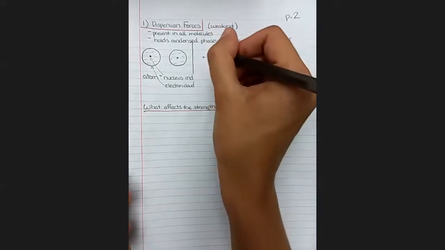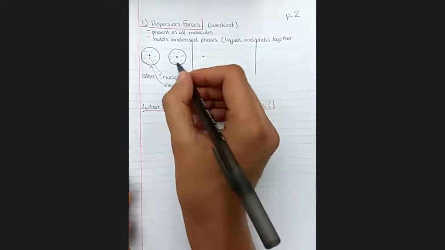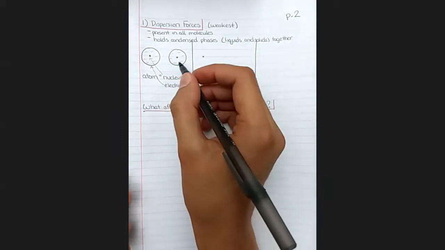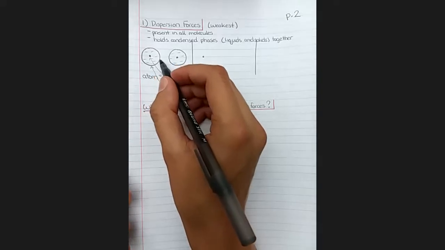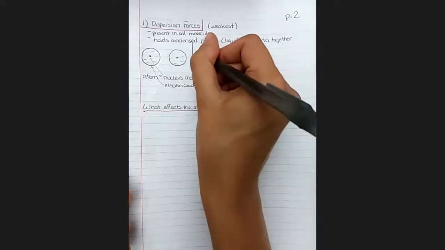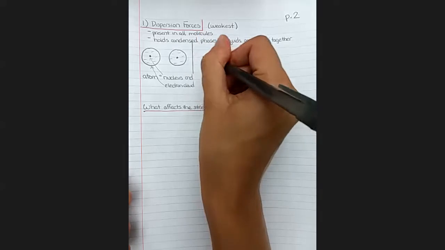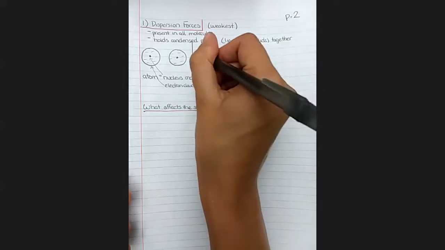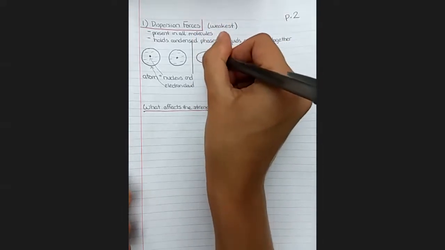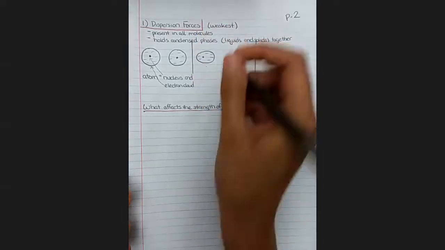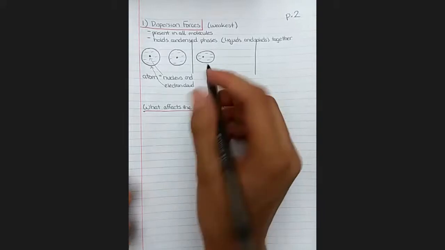gas law chapter. But sometimes, instead of being evenly distributed, just for a fraction of a second, more than half of the electrons end up on one side of the molecule. So instead of having a nice evenly distributed circle, we'd have something that looks like this, where more of the electrons are on one side and less of them are on the other side.